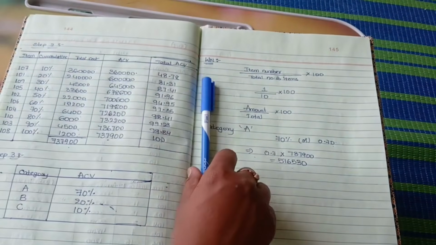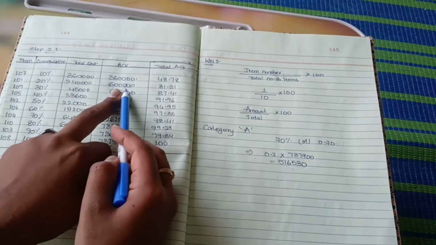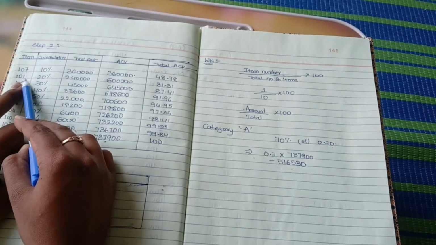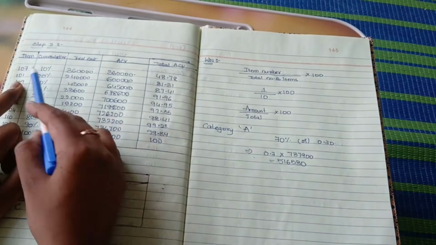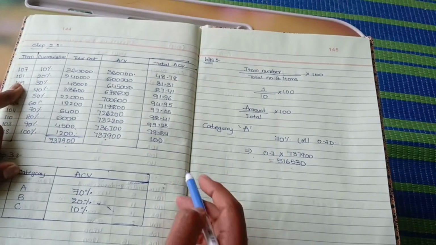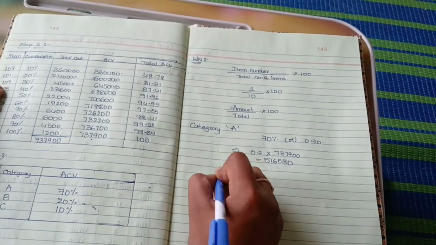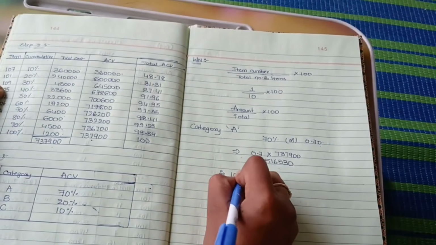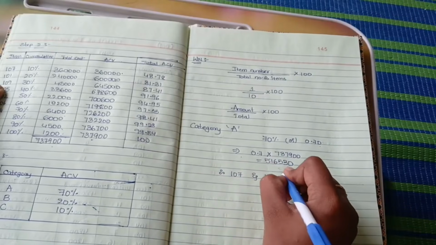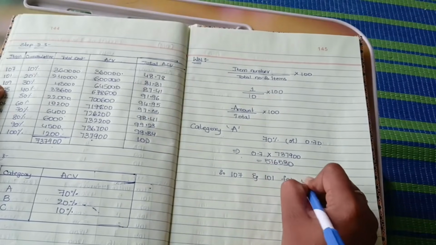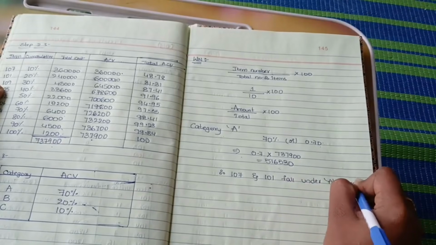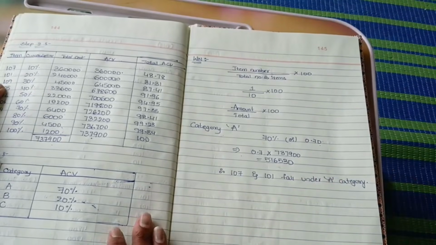So what is the meaning of this? It means up to 6 lakhs you are getting this. So 107 and 101 will come in the A category. 107 and 101 will come in the A category. So here I am writing in the bracket: therefore 107 and 101 fall under A category. Clear?